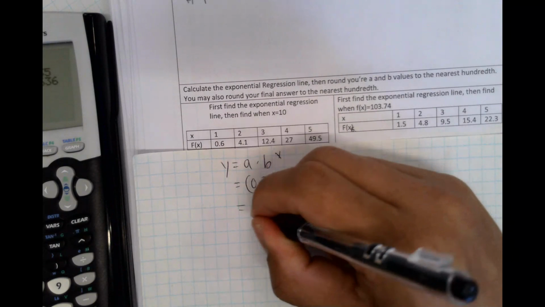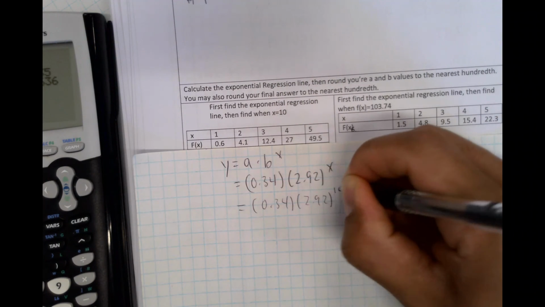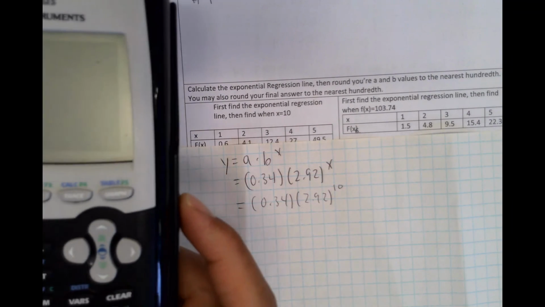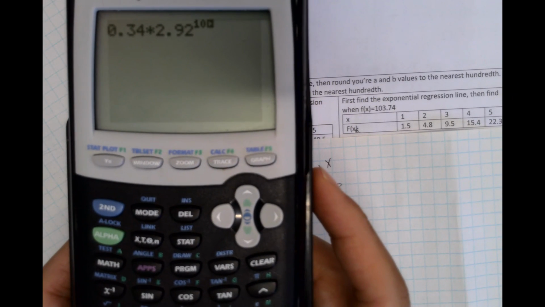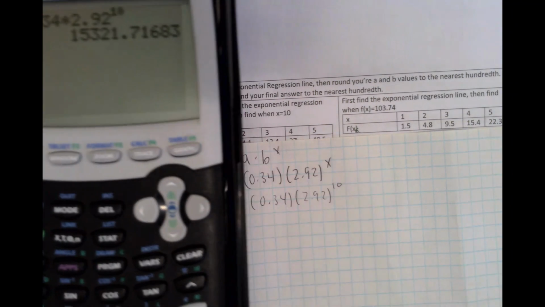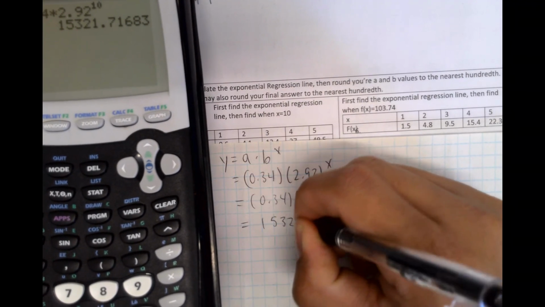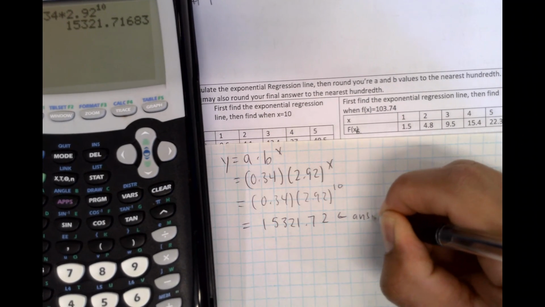So 0.34 times 2.92 to the 10th power. And then we just put that in our calculator. You solve, and you get 15321.72, and that's our answer. That's it.